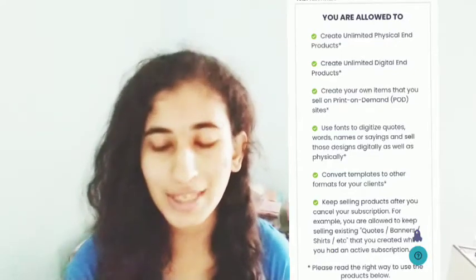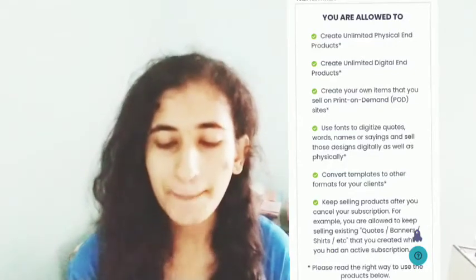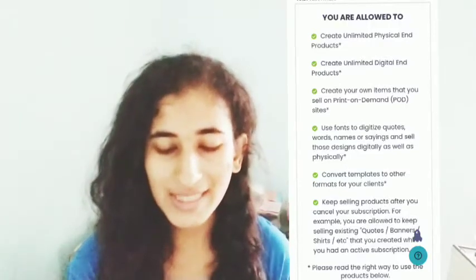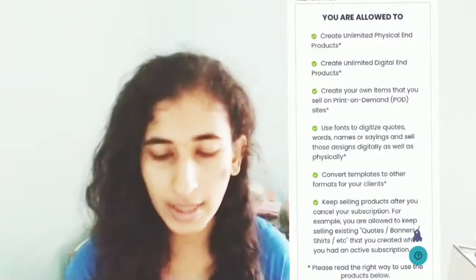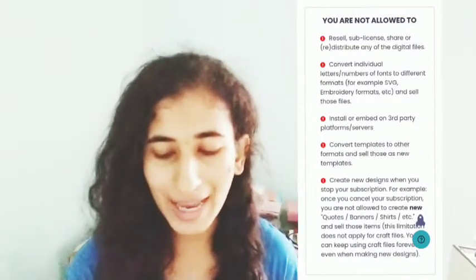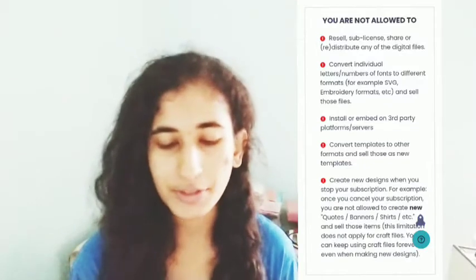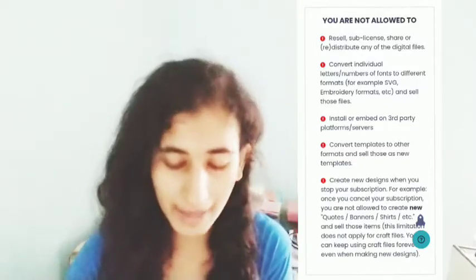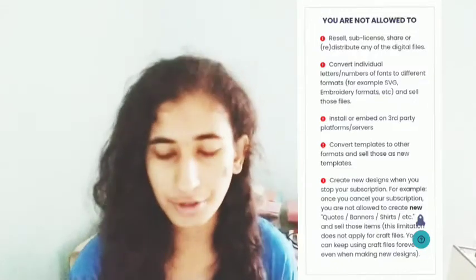For example, you're allowed to keep selling the existing codes, banners, shirts, etc. that you created while you had an active subscription. So this is just the basic overview of the license, what you're allowed to do, and now what you're not allowed to do. Resell, sublicense, share or redistribute any of the digital files. So you can't resell that same file as it is, or sublicense or share it or distribute.